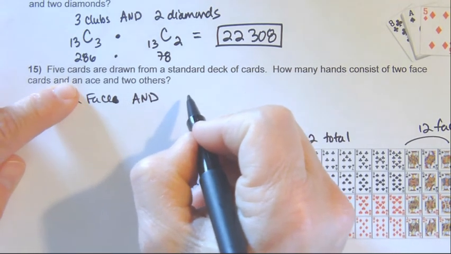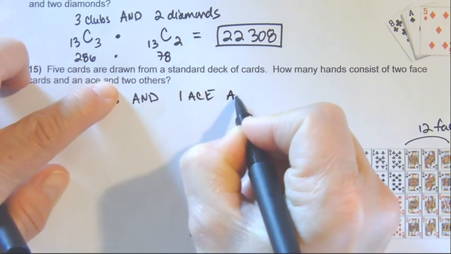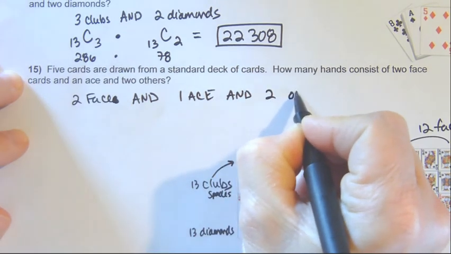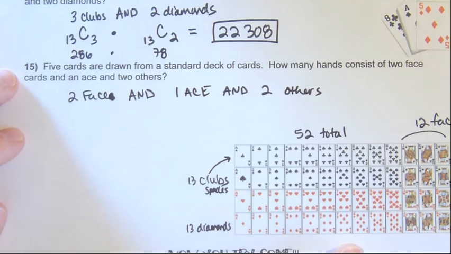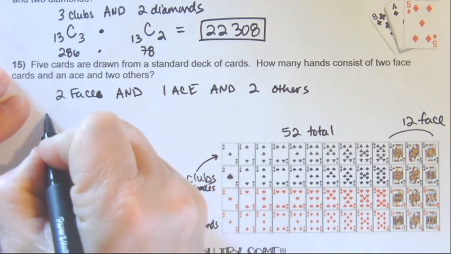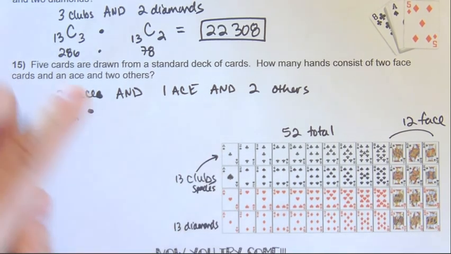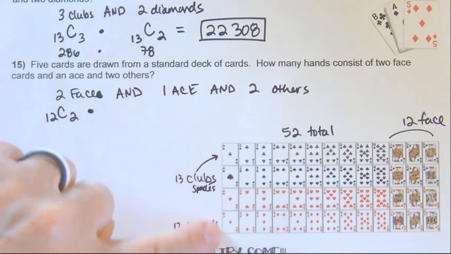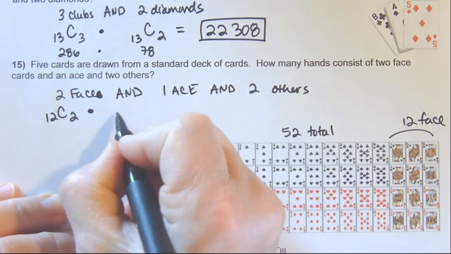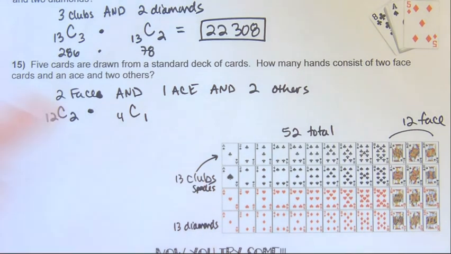An ace. 1 ace. And 2 others. So remember, I want 2 face cards. There's 12 to pick from. I don't care what order I get them. And I want 1 ace. So if I look here, these are the 4 aces right here. So there's 4 aces to pick from, and I just want 1. And now others.